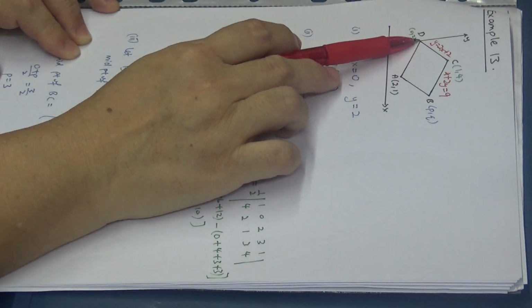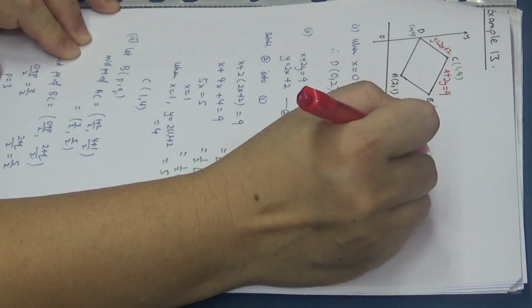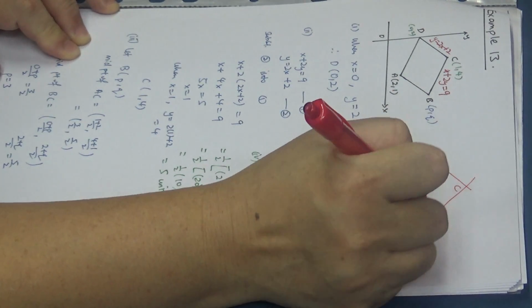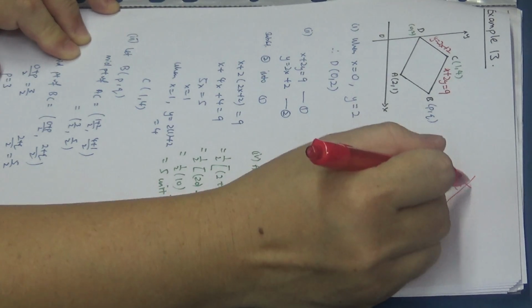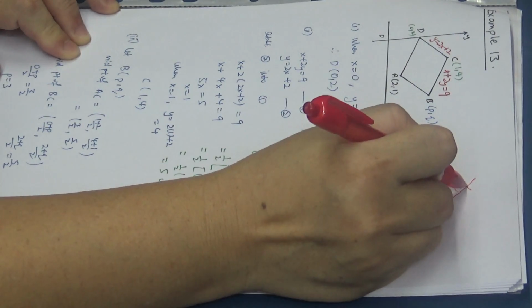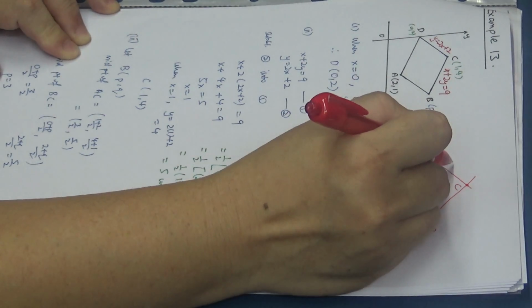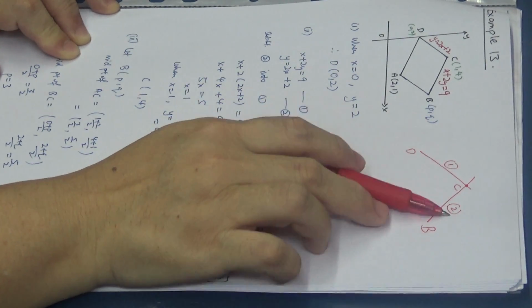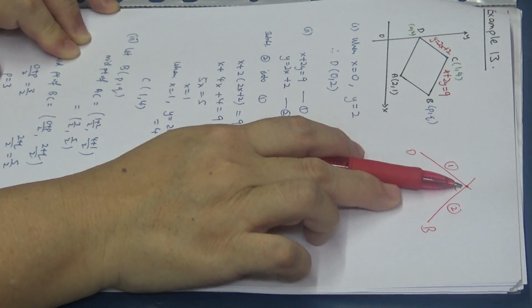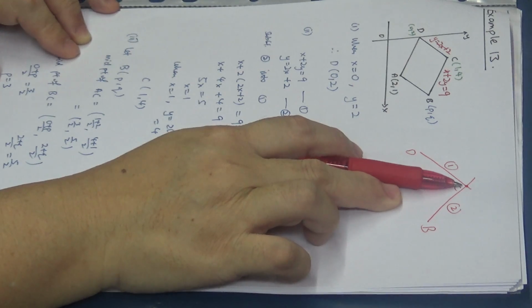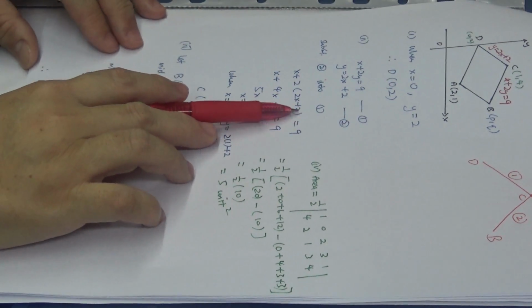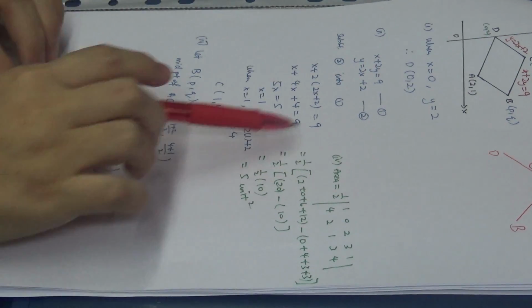Next, they want to find the coordinates of C. Note that this line, I'm going to draw here, this line CD and this line CB meet at C. That means this is the point of intersection. I just need to write this equation and write this equation. I solve these two simultaneous equations, I will get the coordinates for point C. So I write the two equations down. I solve it simultaneously.